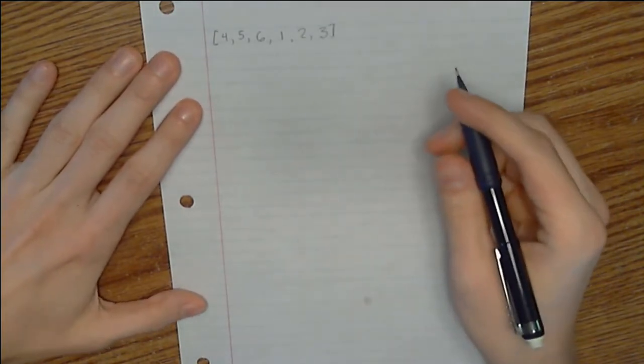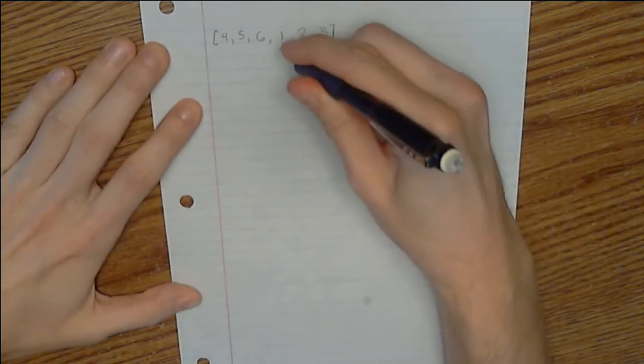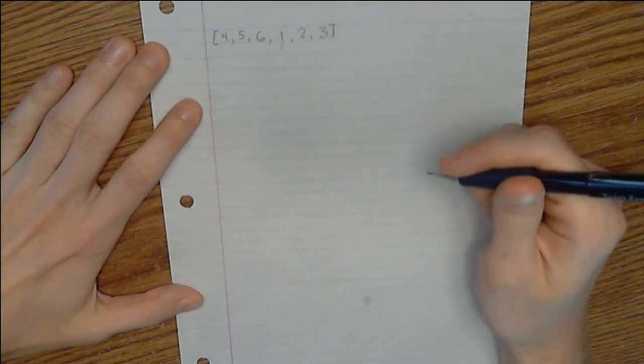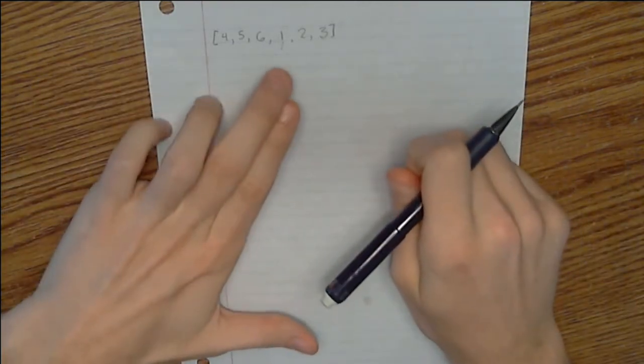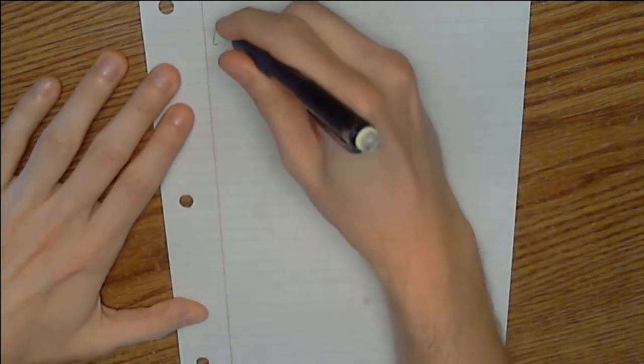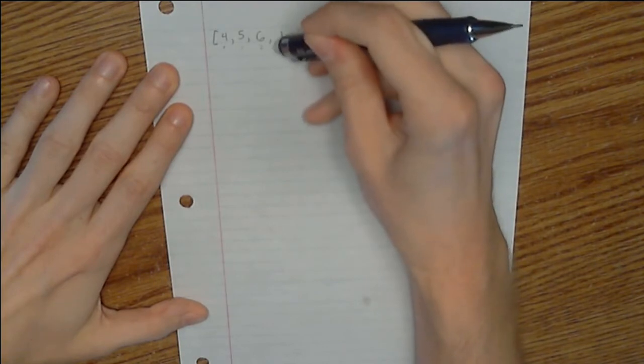Now, the index that they start ascending is right here. And the problem is you need to write a method that returns the index that they start at. So in this case, that would be 0, 1, 2. You want to return index 3.